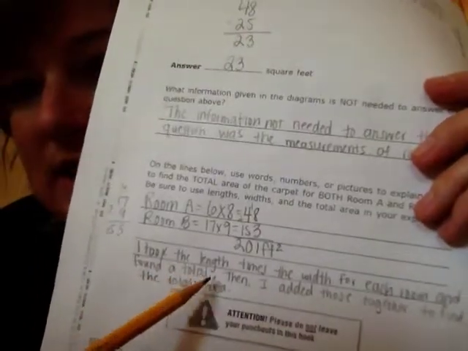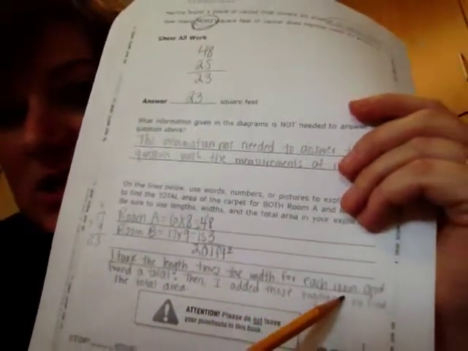Then I added those together to find the total area. I used the words length, width, and total area, which is what they asked you to do. Hopefully you got a lot right.